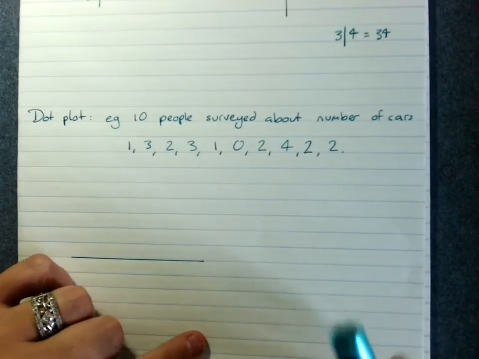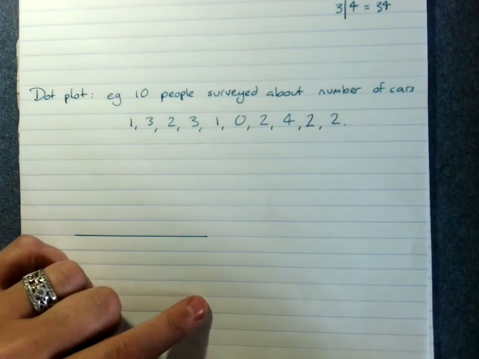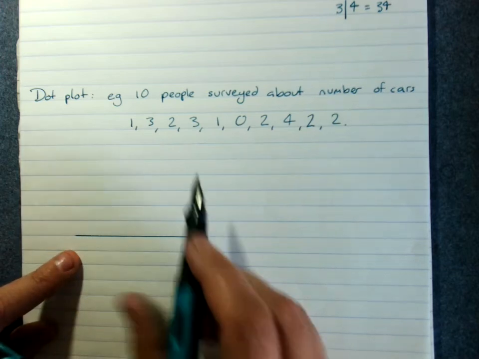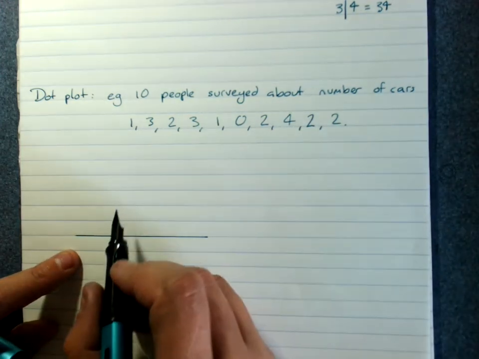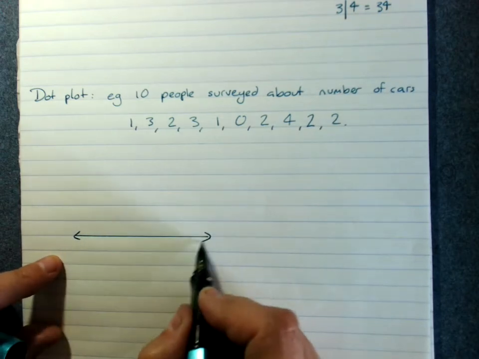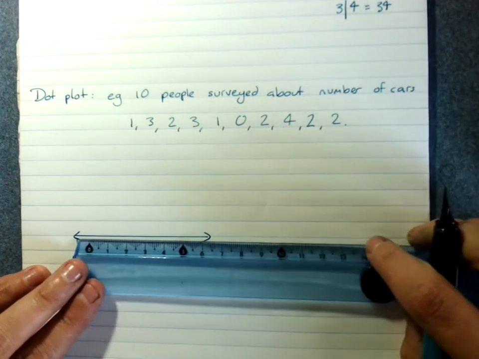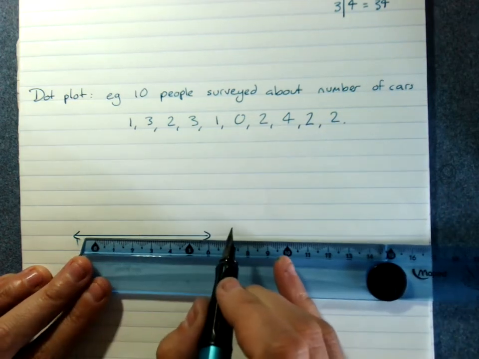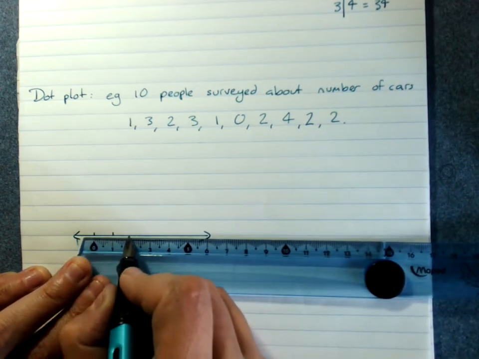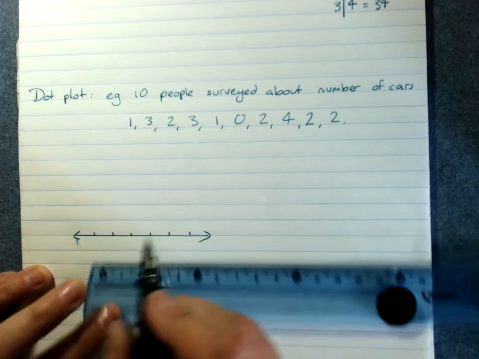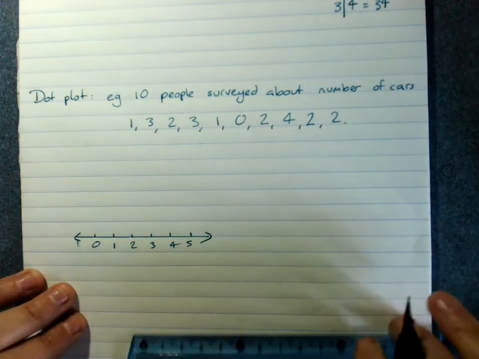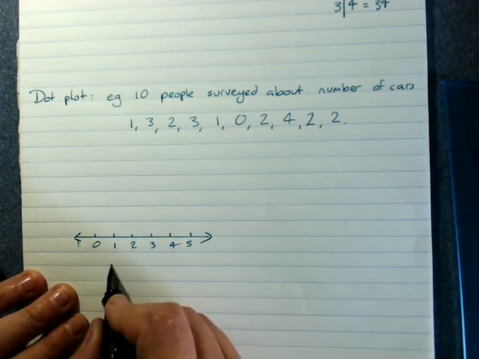Dot plot, again, this can be categorical or numerical. You put your different options for the scores. So this is the number of cars people have at home. This would then form a number line where I need to go from 0 up to 4. We label it number of cars.